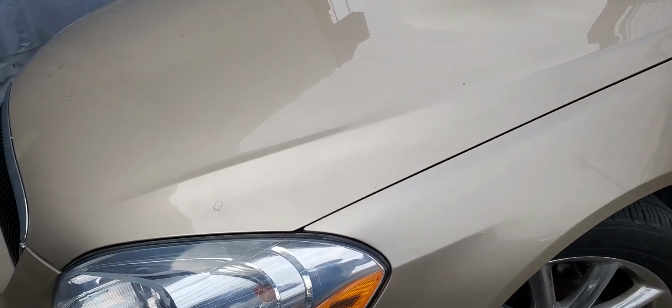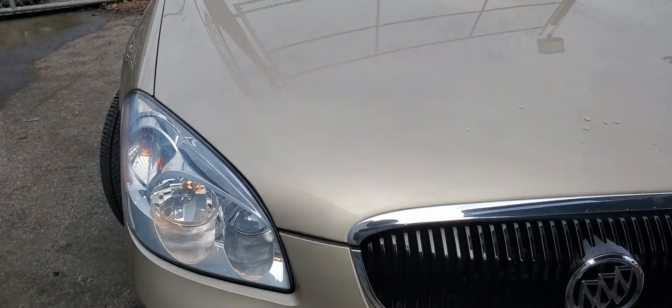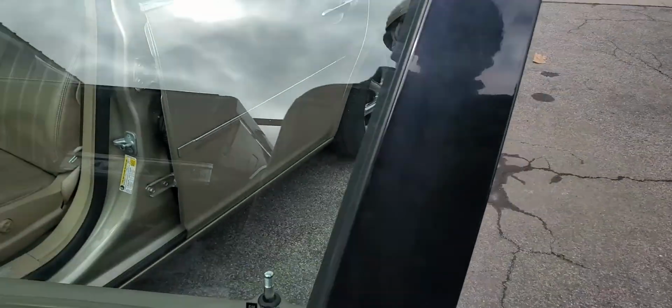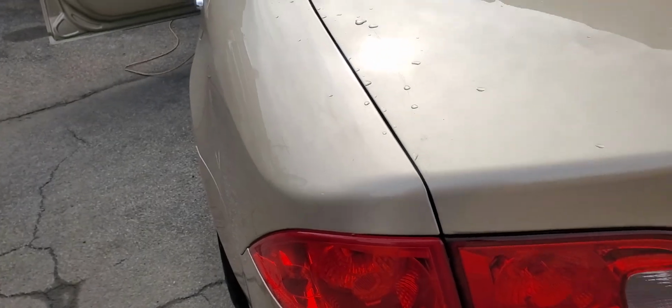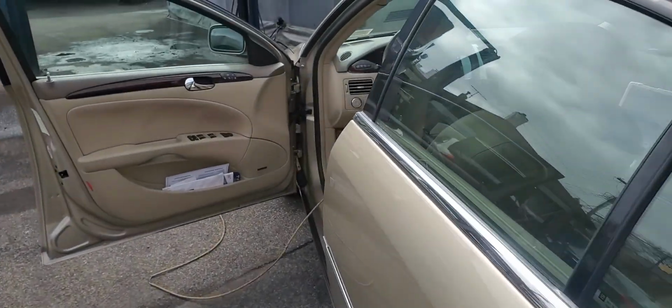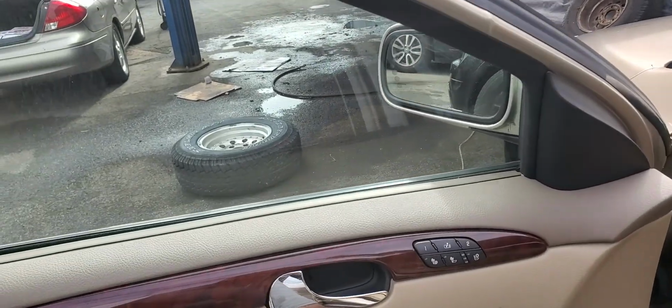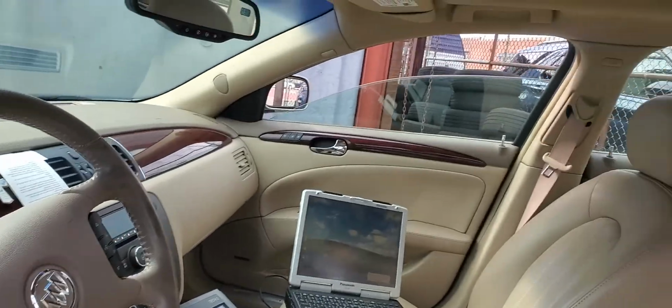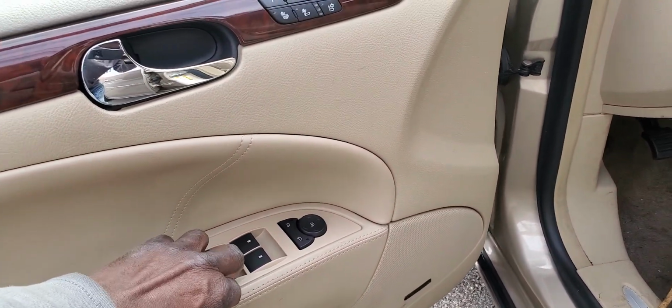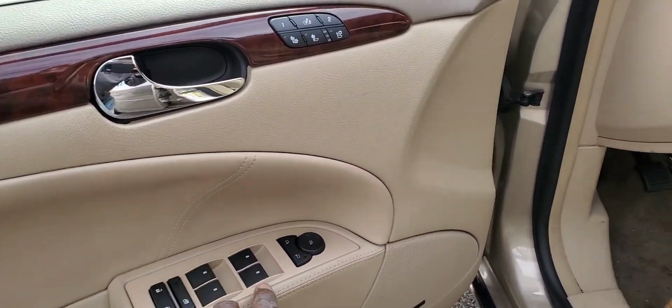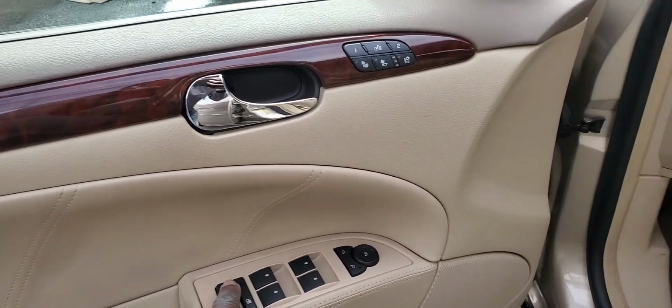Today we have a Buick, not a Lacrosse, but I believe a 2006 Buick. Let me give a quick look. Okay, here, LaCrosse, Buick. And now, if you see this window here, this one works, the other one works, door lock, unlock, everything works.